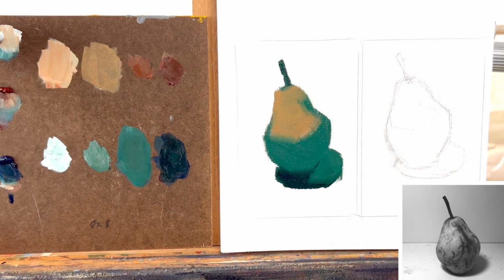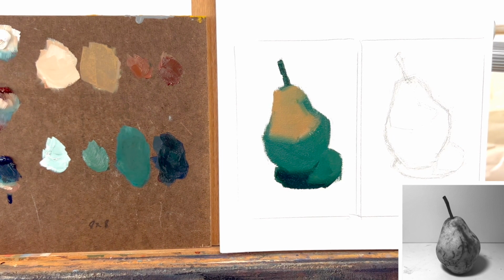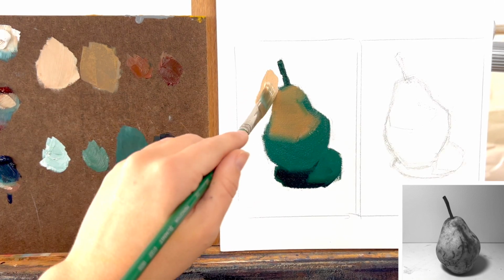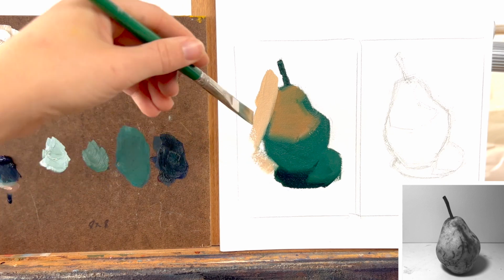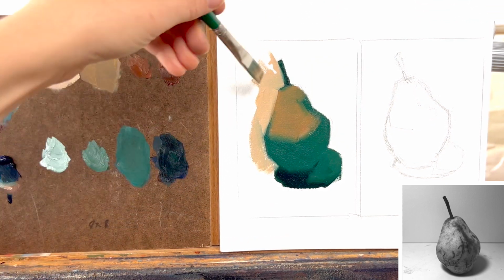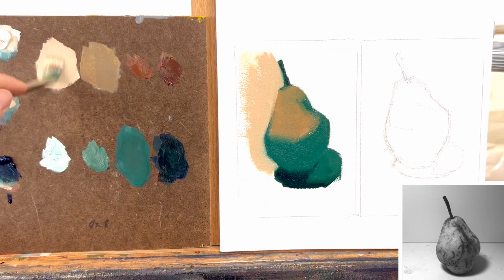even though in my photo reference the table and the background are almost white, I don't use a pure white for this, because titanium white can feel very cool, and at least I've heard other people say that it's a cool white, and in my experience it does seem fairly cool.